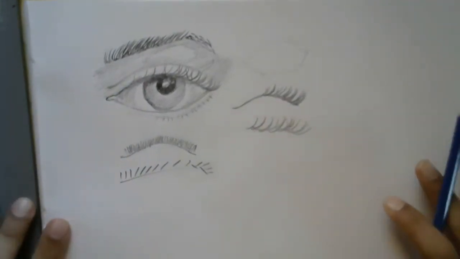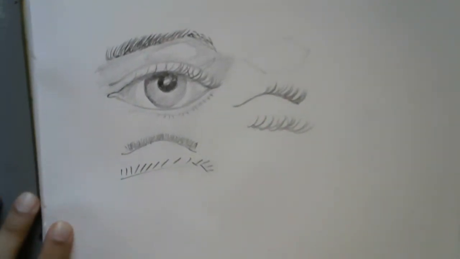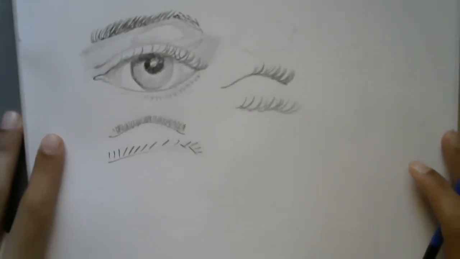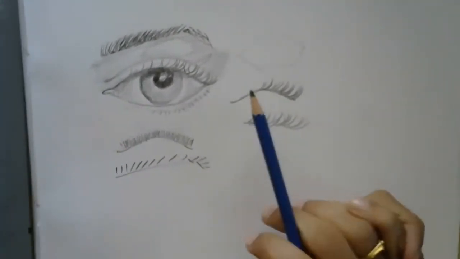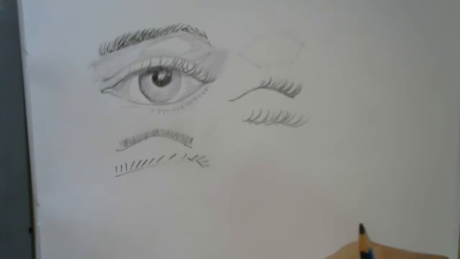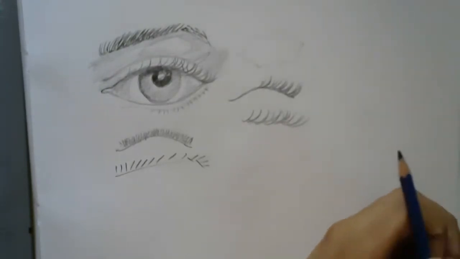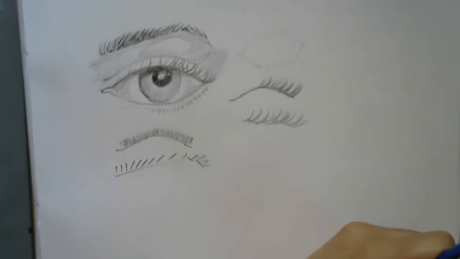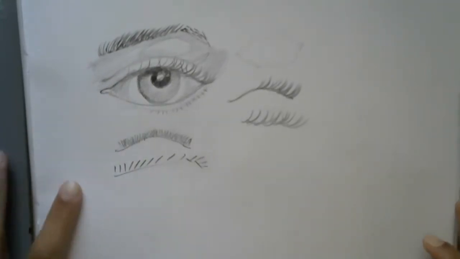I hope it is clear. If anyone has any questions about drawing the eyes, you can ask now, or else you can practice during the week and put your questions in the WhatsApp group, and I will answer them there. Maguvar, is it clear now? Okay, I'll take that as no questions.